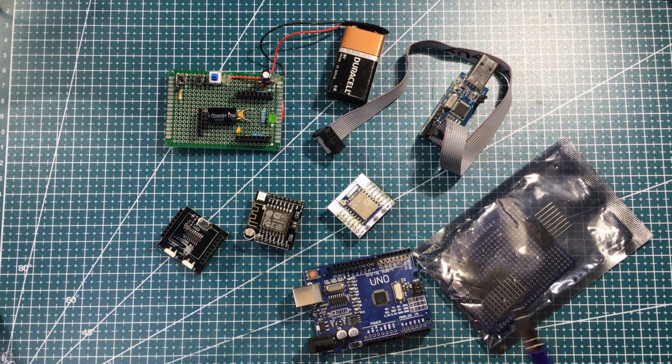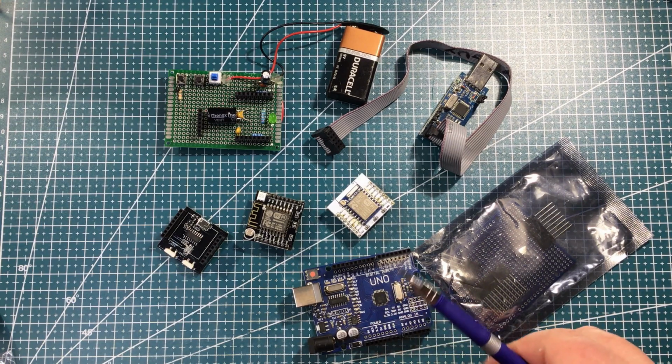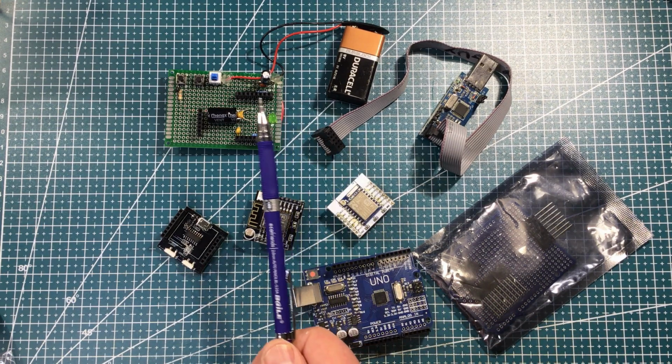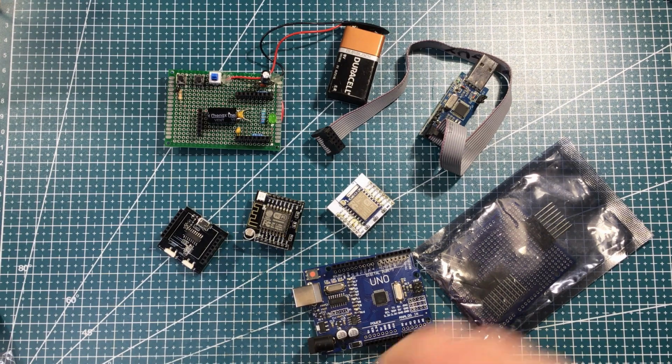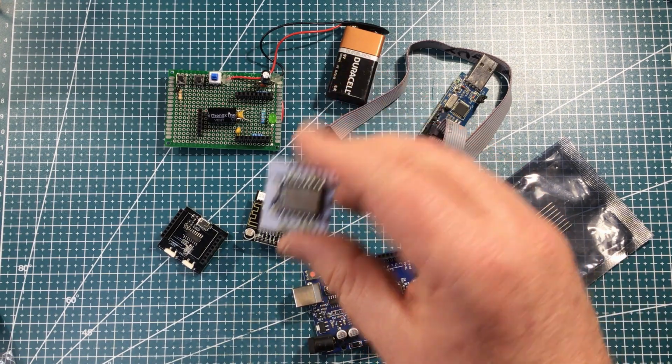So I started programming the ESP32-CAM first, and originally I did it exactly the same way that we've just seen with the ESP32, that is using an Arduino Uno as AVR ISP and just connecting it up on a breadboard, and it was fine. But I got to thinking that it would be a little bit easier if I made up my own programming board, which I did.